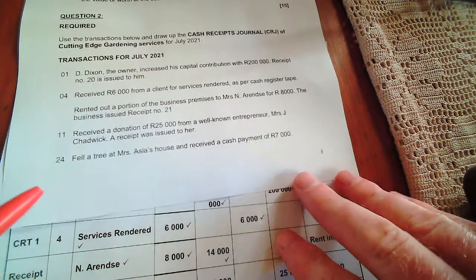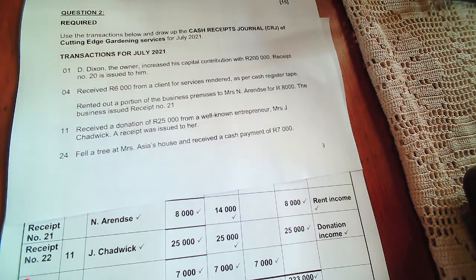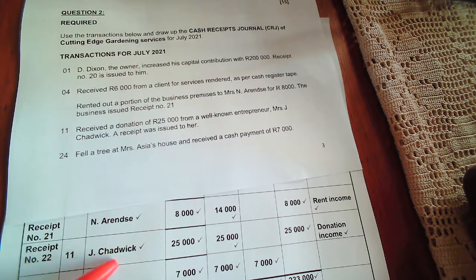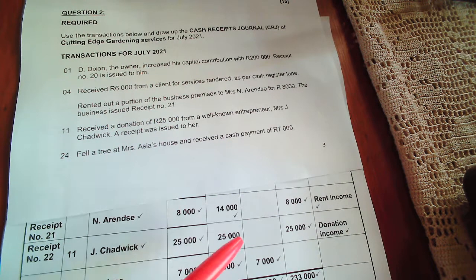Okay, so we go to Mrs. J. Chadwick. In the first column, the source document, number 22, receipt. Day 11, J. Chadwick is the person. If it's a receipt, again, I'm saying the person or the business's name. 25,000 Rand in the analysis of receipts column, and then there's one transaction on the day, so it will go directly into the bank account.